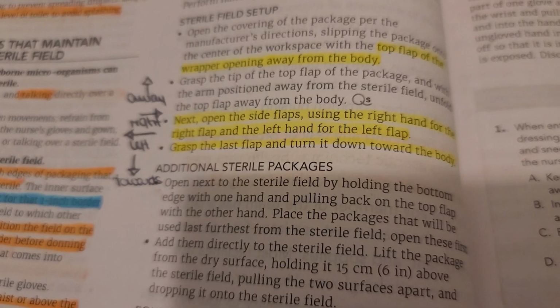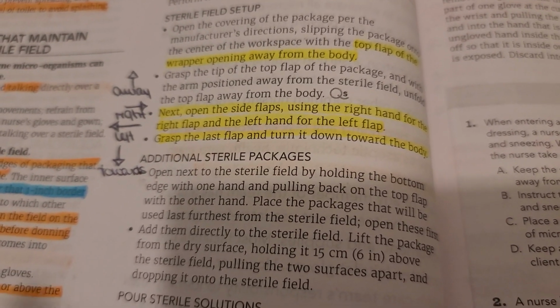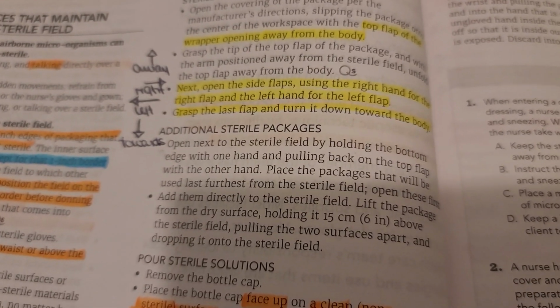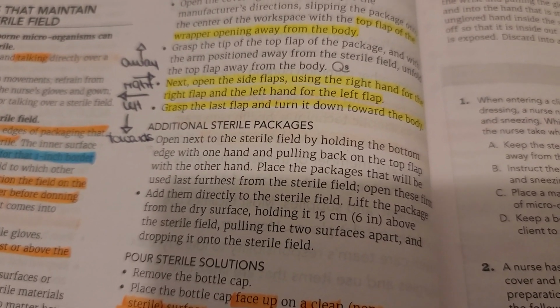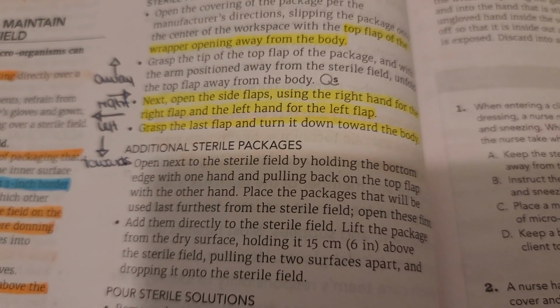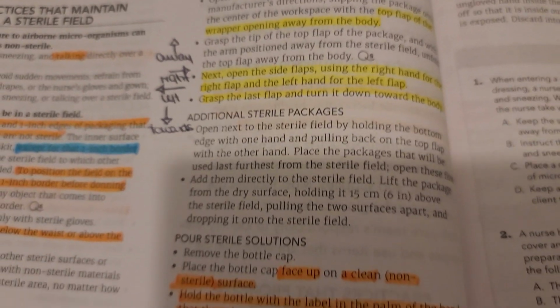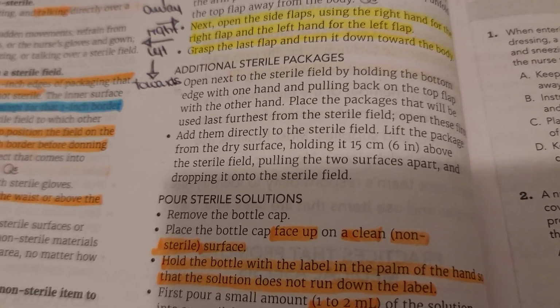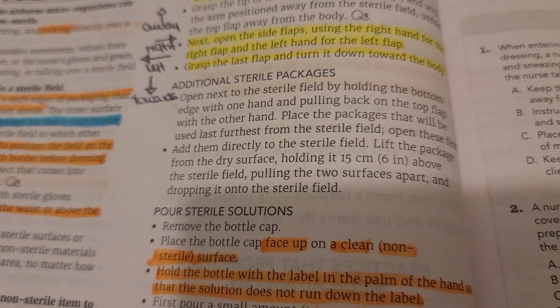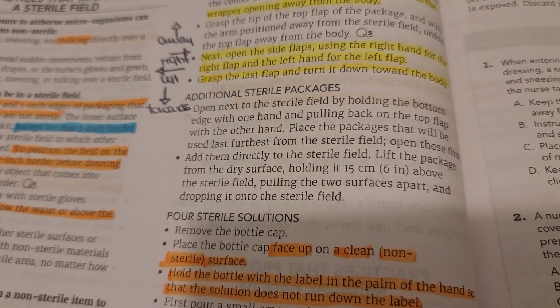Next, open the side flaps using the right hand for the last flap, turn it down toward the body. Additional sterile packages. Place the packages that will be used last furthest from the sterile field. Open these first. Add them directly to the sterile field. Lift the package from the dry surface, holding it 15 centimeters, 6 inches, above the sterile field.